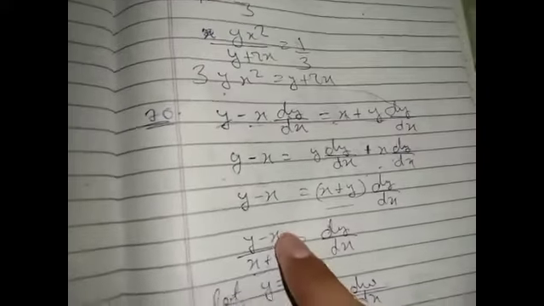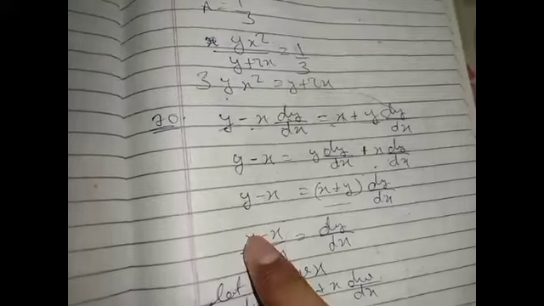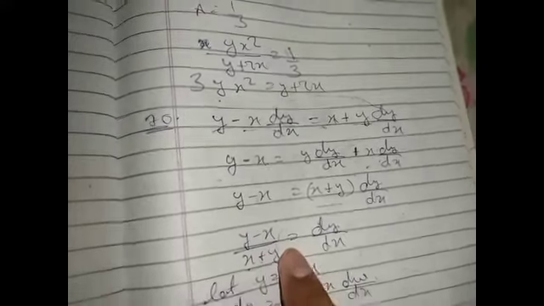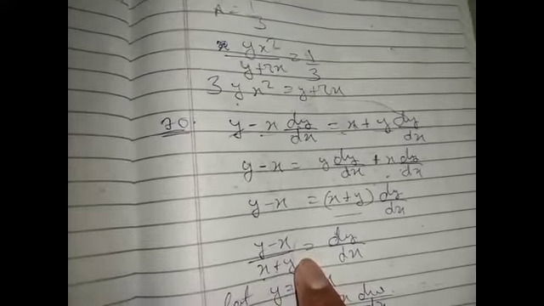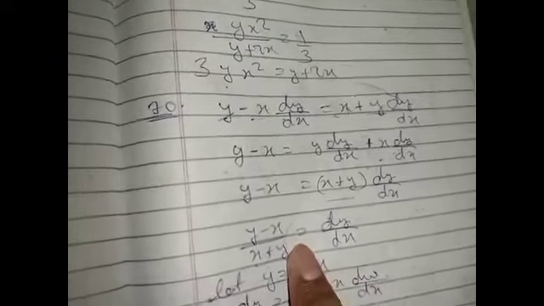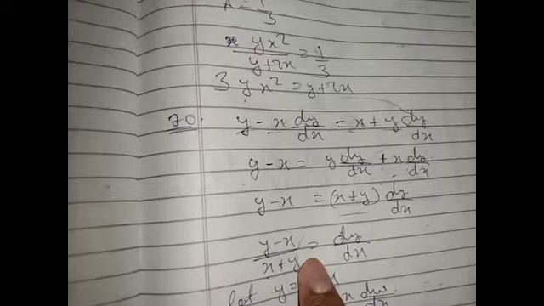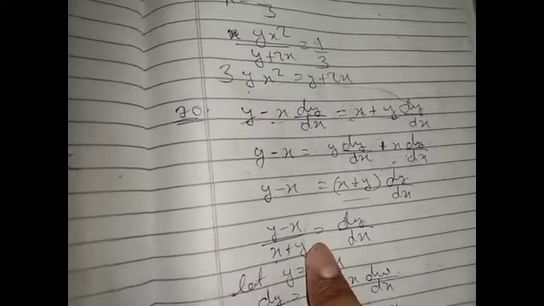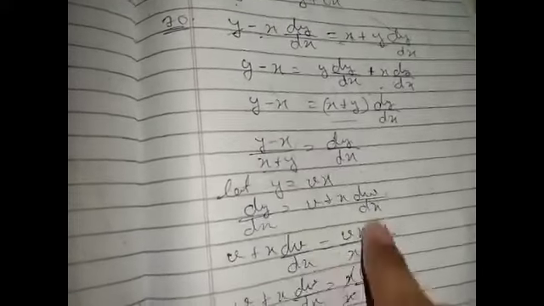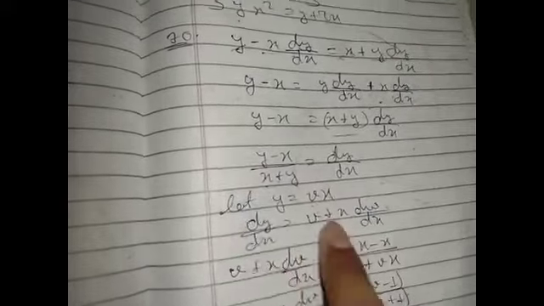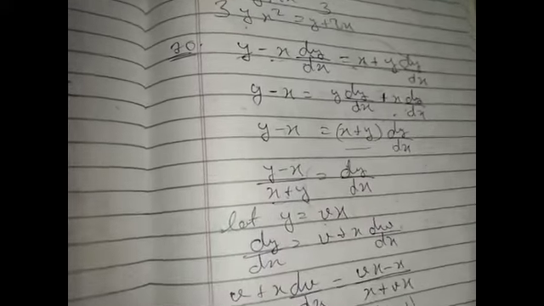We see that the degree of x is 1, the degree of y is 1, the degree of x is 1, the degree of y is 1. All the degrees of the terms x and y are the same. That means it is a homogeneous equation. It means that the given equation is a homogeneous equation, and then we will solve it the way we solve a homogeneous differential equation.